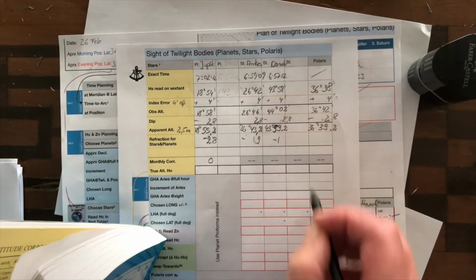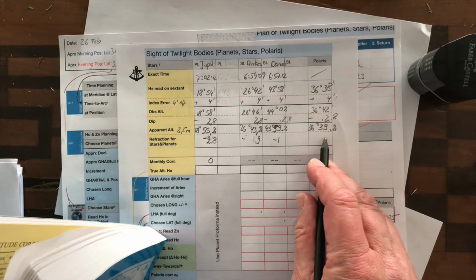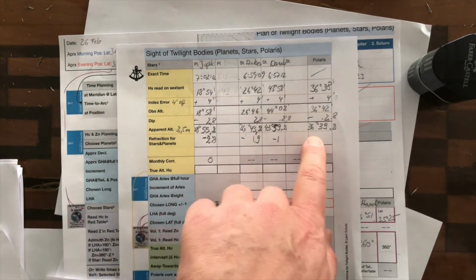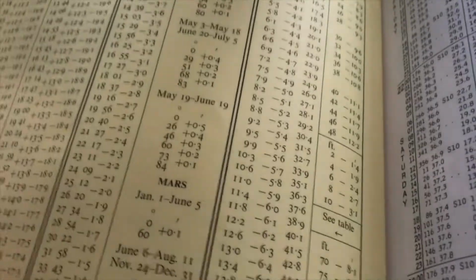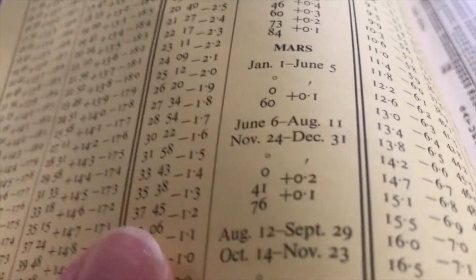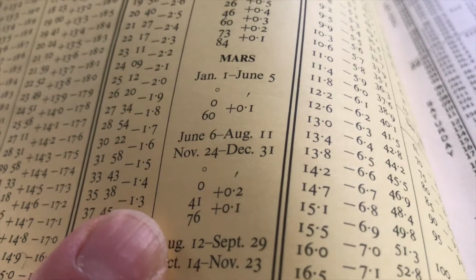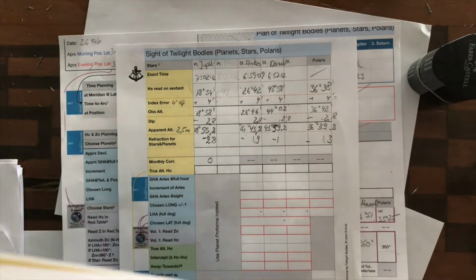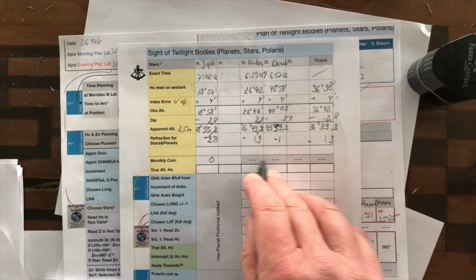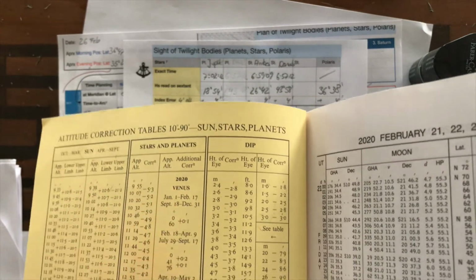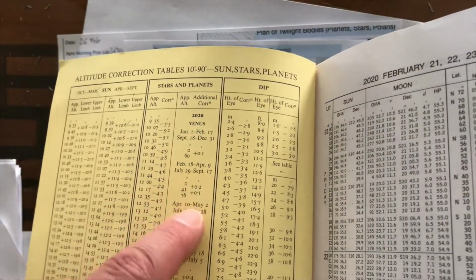Minus 1 minute. And then for the Polaris, we have measured it at 36 39. It's somewhere in between there. So it's minus 1.3. Minus 1.3. And there are no monthly corrections to take into consideration when it comes to the stars. It's only the planets that have a monthly correction here.